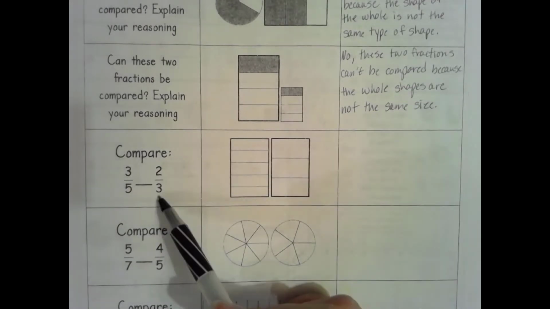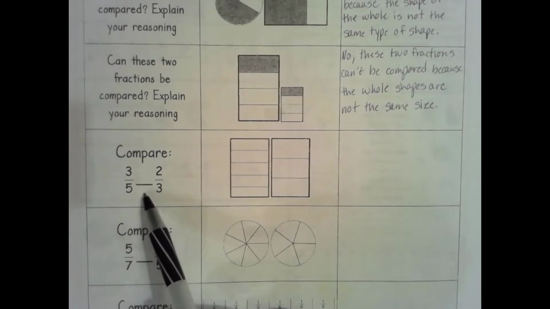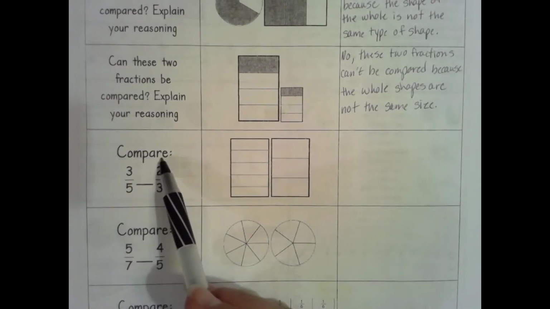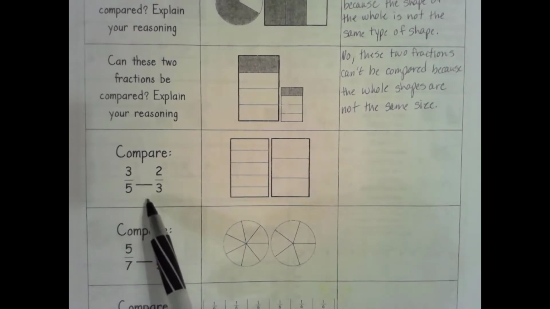3/5 compared to 2/3. Now be careful, in future ones we will have subtraction. Notice how the line is down low and not right in the middle. This one has to do with compare. It also says compare. Sometimes I may want to subtract them. The line will be higher. So we're going to compare 3/5 and 2/3.